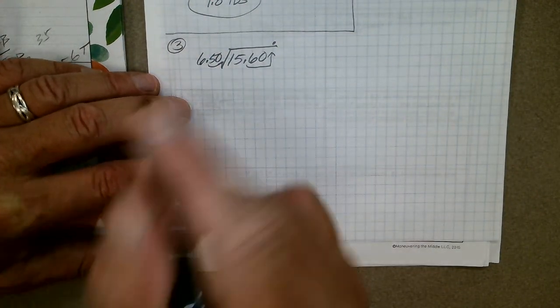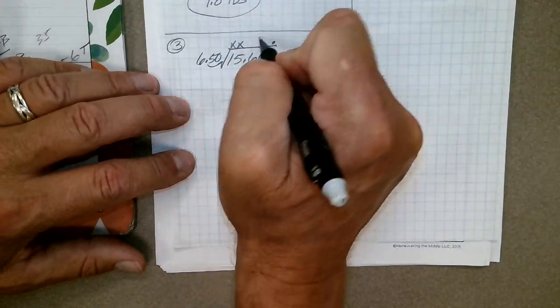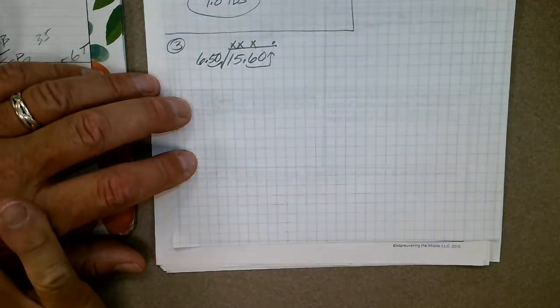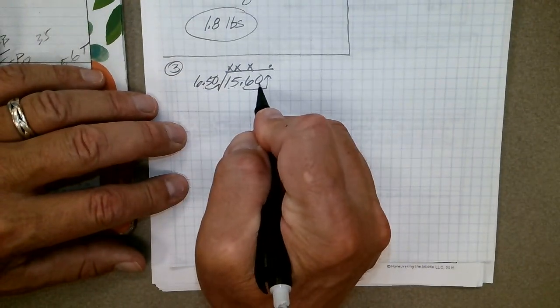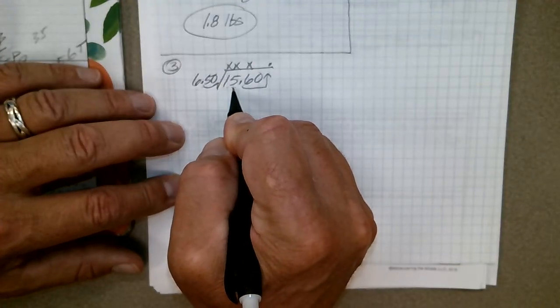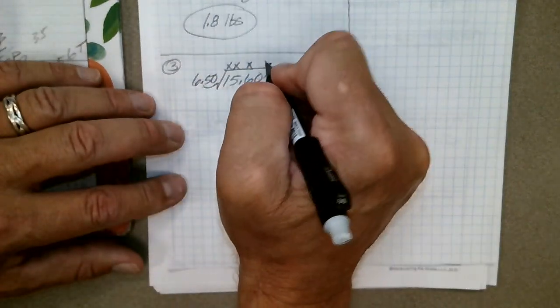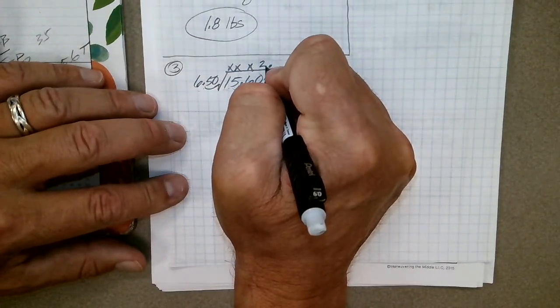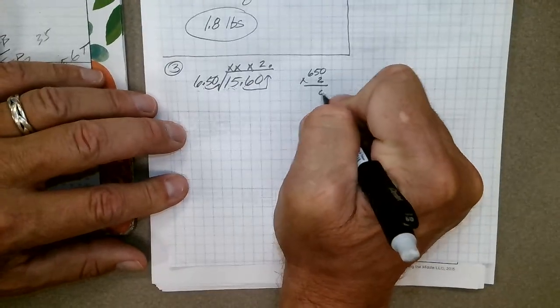Okay? All right. 650 won't go into 1. 650 won't go into 15, and it certainly won't go into 156, right? But it will go into 1,560. Well, how many times will 6 go into 15? Well, we'll go 2 times. So 650 should go into that about twice. So let's put a 2. Come off to the side, do a little work.